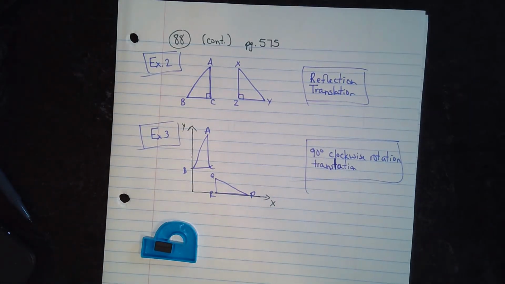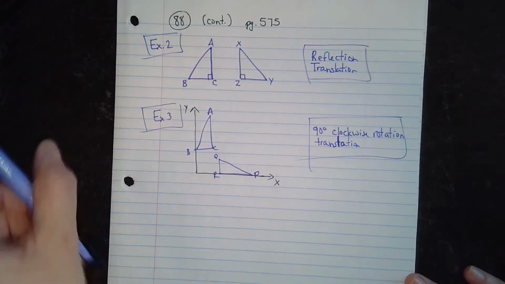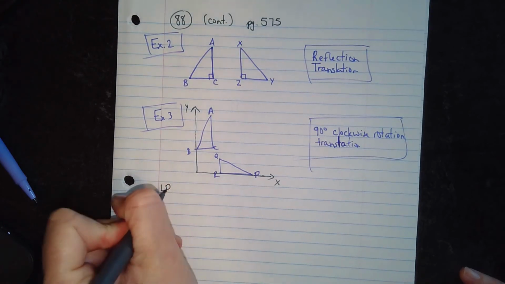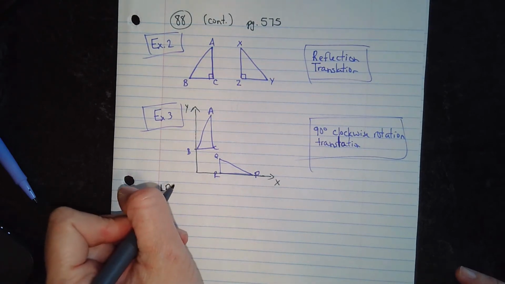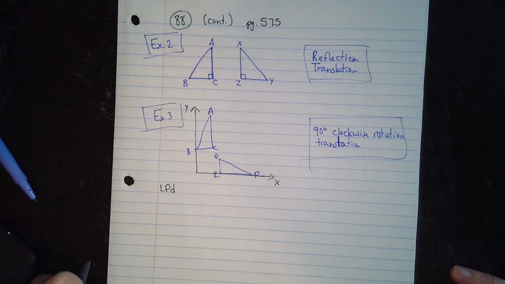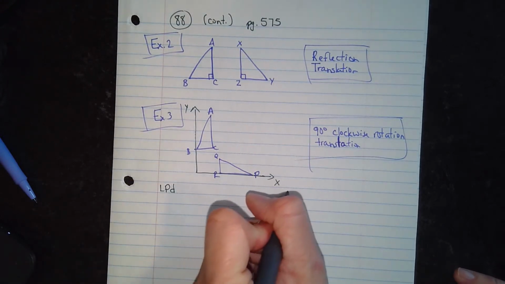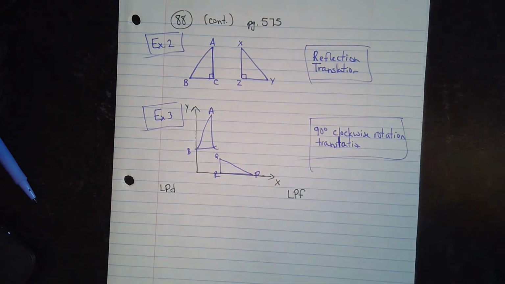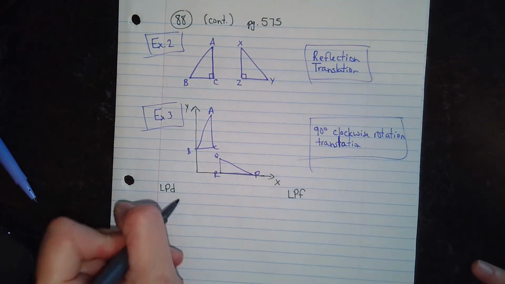So let's pause the video, please, and do lesson practice D and F. And for both of these, remember, you're trying to get from A to B, okay?